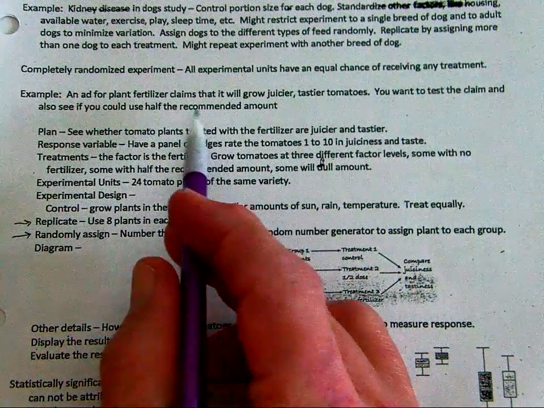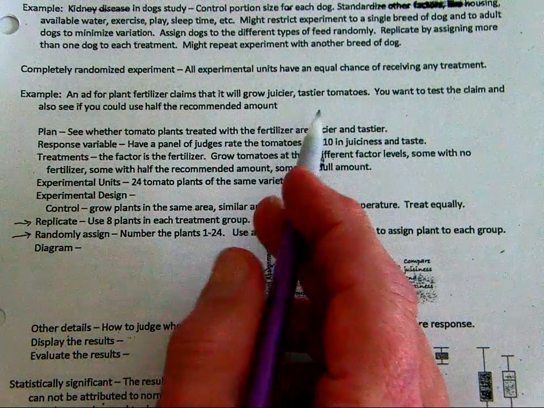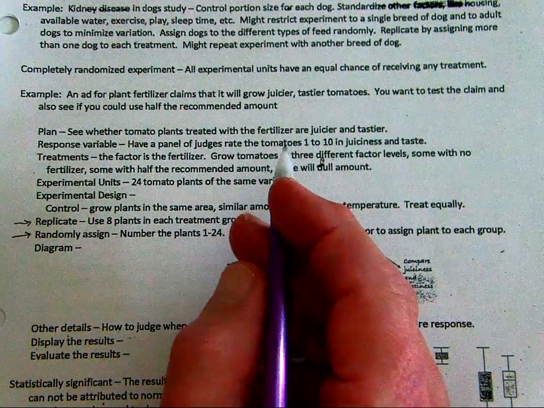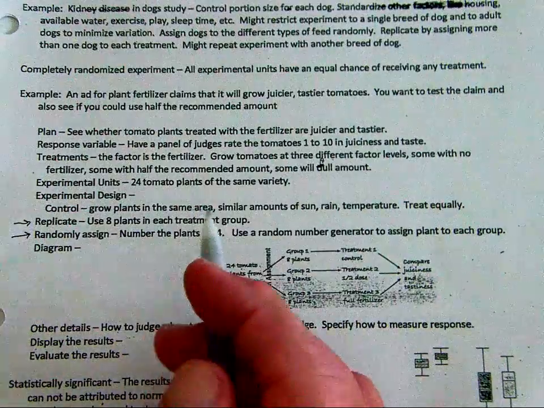If it's completely randomized, that means all the experimental units have an equal chance of receiving a treatment. So it's like drawing things out of a hat. Every one of them has an equal chance to be a treatment.